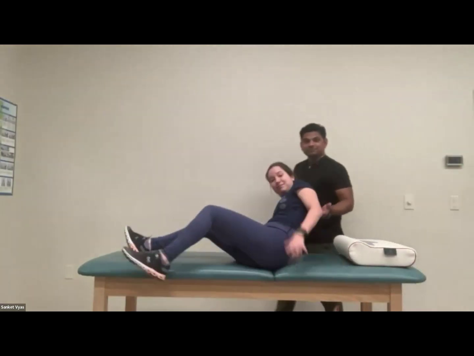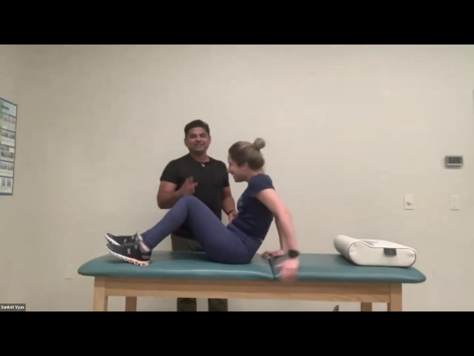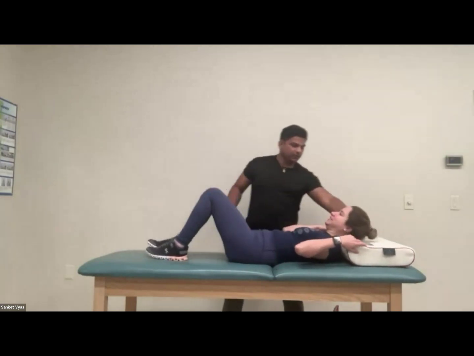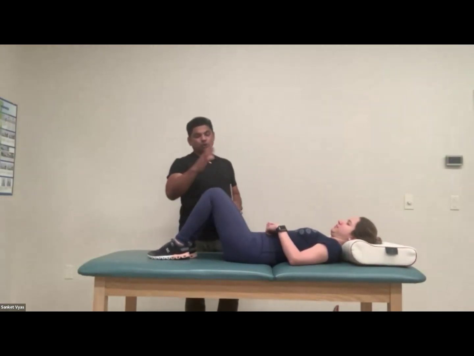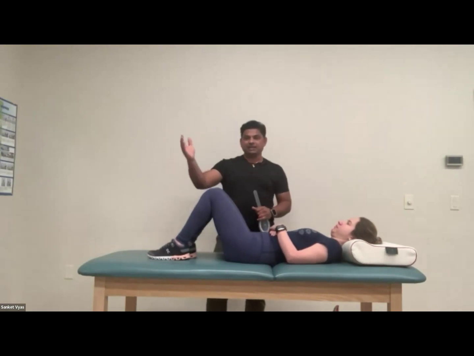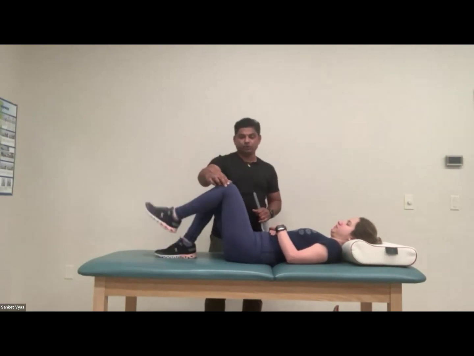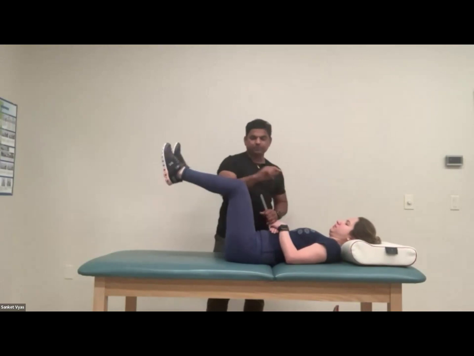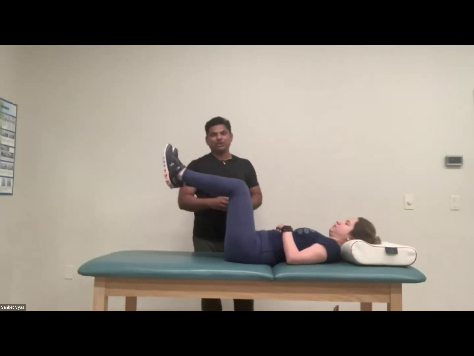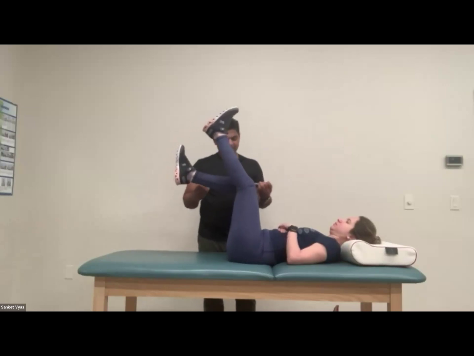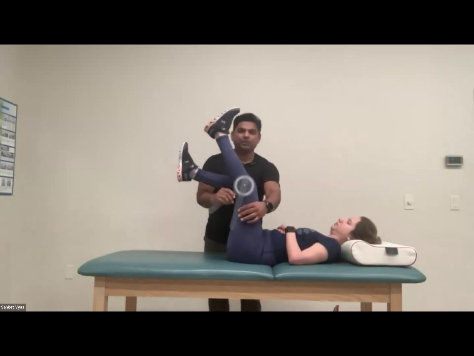So this is Amalia. Okay. All right. So the first thing we're gonna do is the 90-90 hamstring test. The reason it's called 90-90 is because you're getting 90 degrees in your knee, 90 degrees in your hip. So it's like a tabletop position. You're trying to extend your knee. Okay. And then we measure the angle.